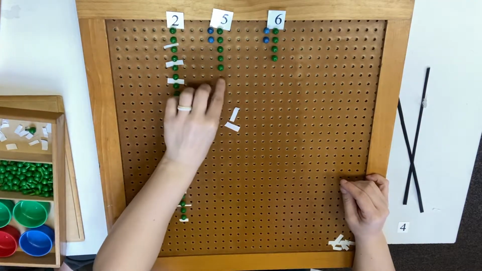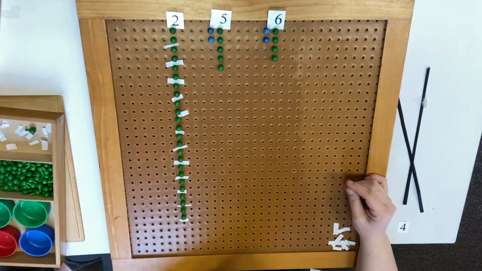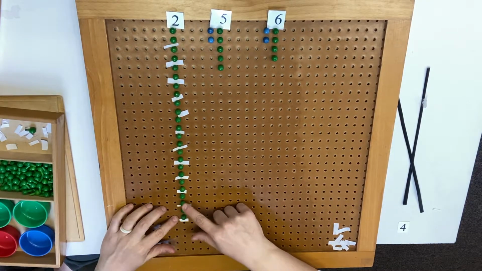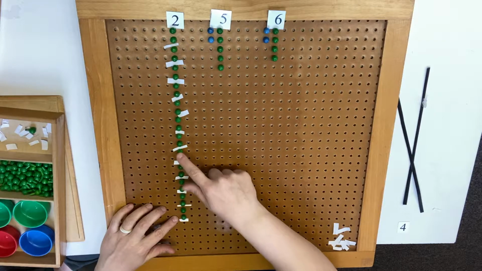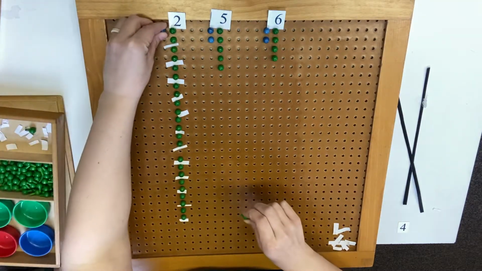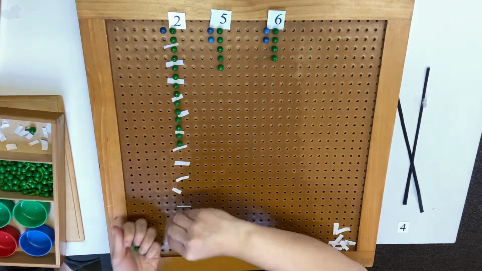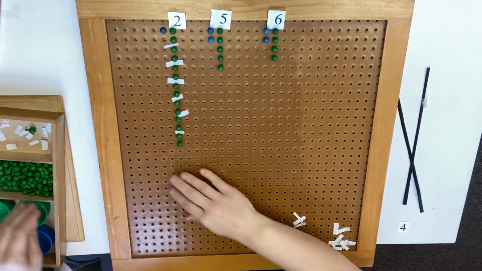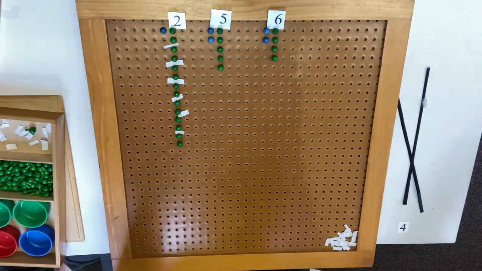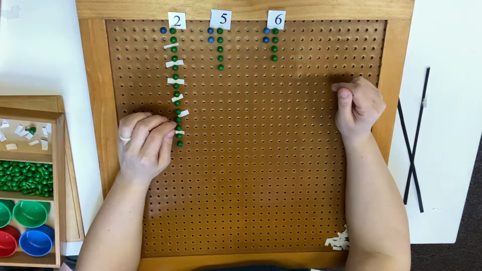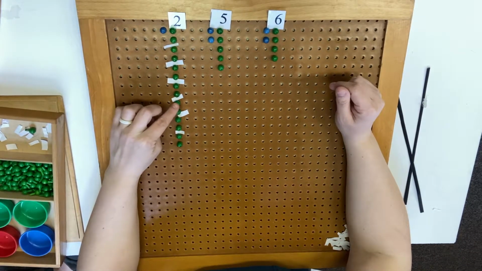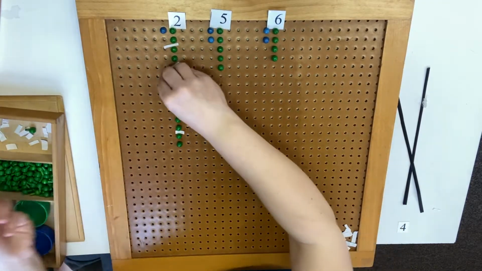Then 1, 2, 3, 4, 5. We can't exchange that for a 10 yet. Now let's go here. 1, 2, 3, 4, 5, 6, 7, 8, 9, 10. And you get so caught up in counting, you forget to take out your 10. So make sure you take out your 10.